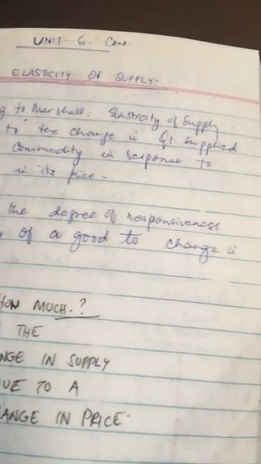And at the two extremes, there is no change whatsoever in the supply, and that is zero elasticity, and at a given price the supply is limitless, and that is perfectly elastic supply. Just have a look. That is known as price elasticity of supply.